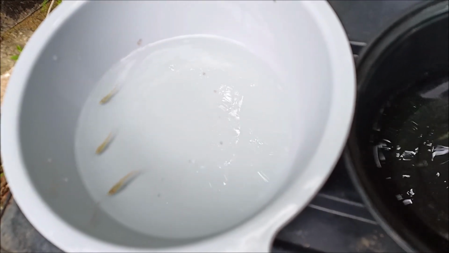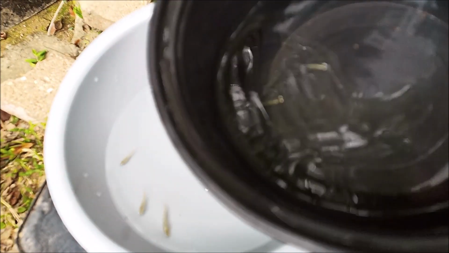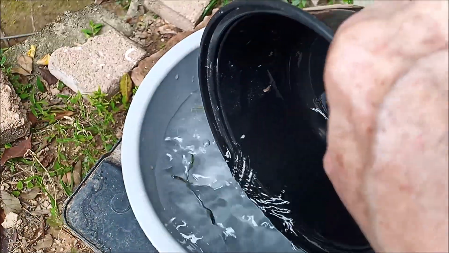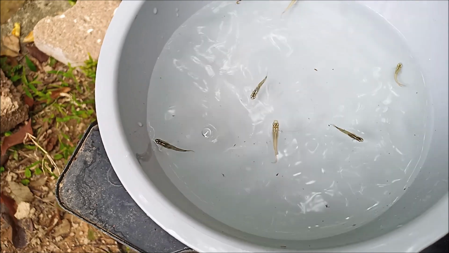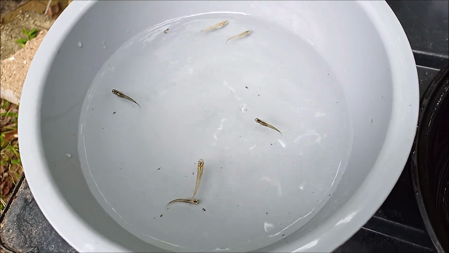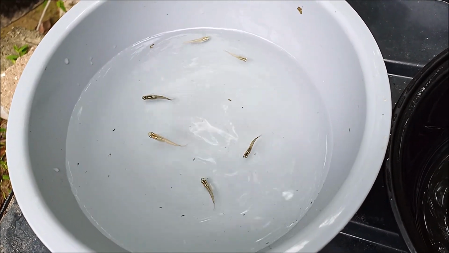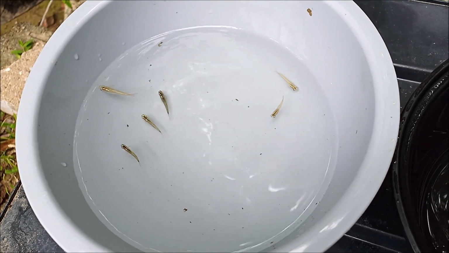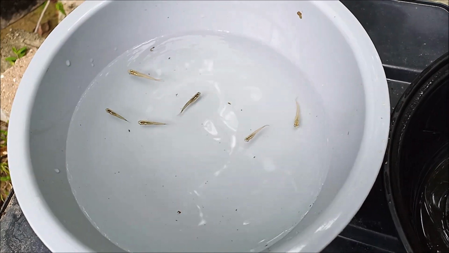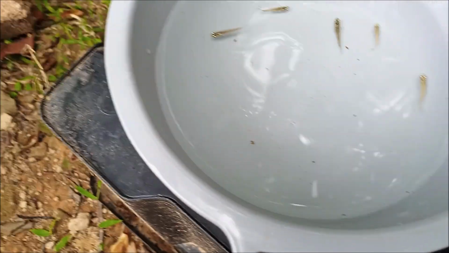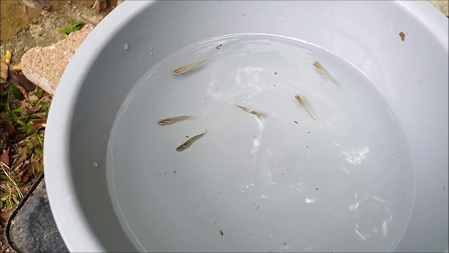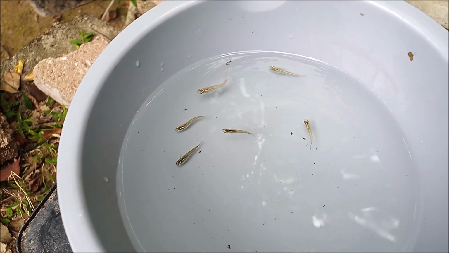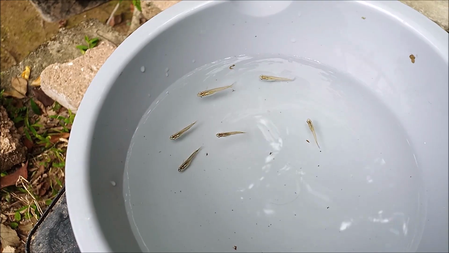So 5 minutes are up. I'm going to pour the fish into here, and you can see just what 5 minutes does. There's 3 very dark colour and 3 light yellow colour. So just 5 minutes in that black bowl, the 3 of them have changed colour quite dramatically. If they stayed in there longer, they would be an even darker colour.